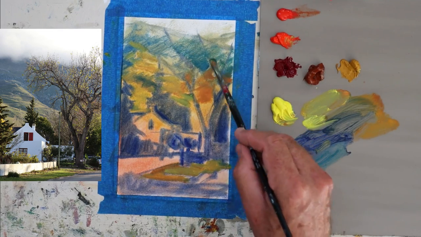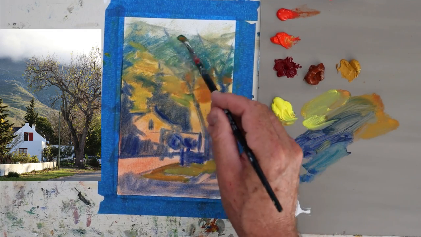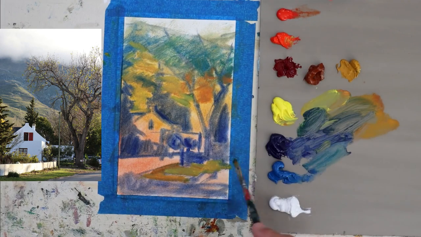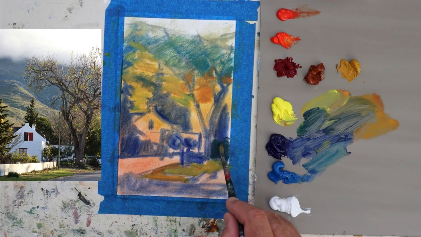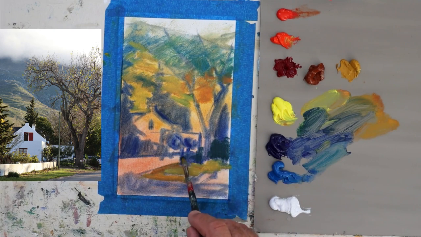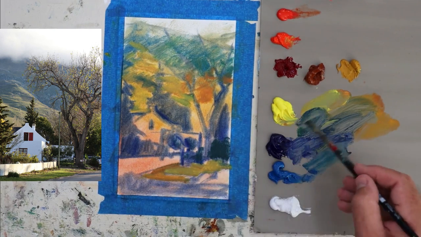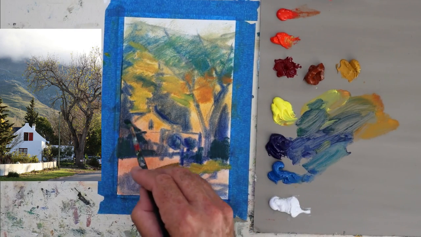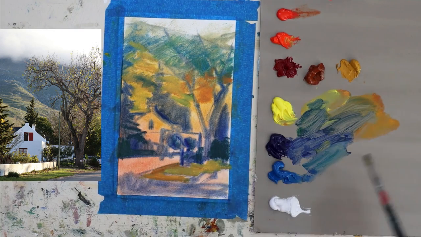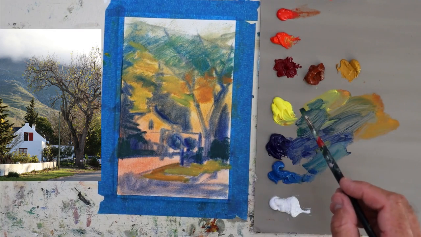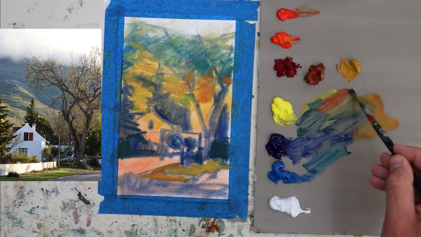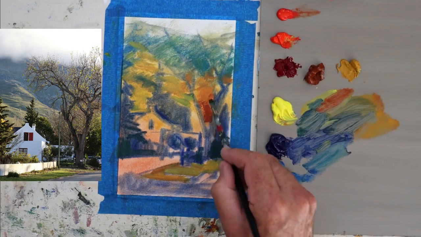So we've got a composition building up. Now we'll see how these dark elements set everything up for the lights. Mostly ultramarine in the darks and maybe a bit of burnt sienna. So I'm noticing some autumn colors.